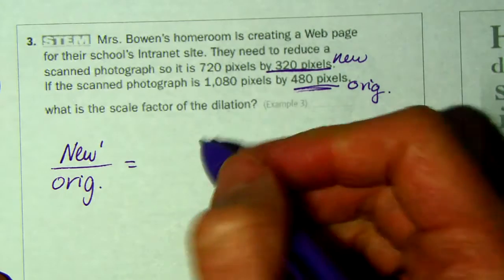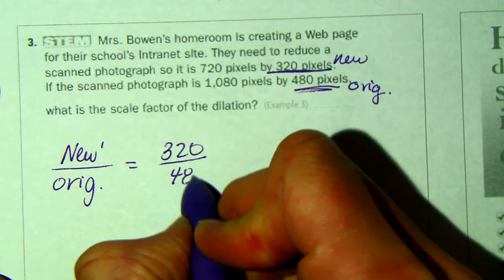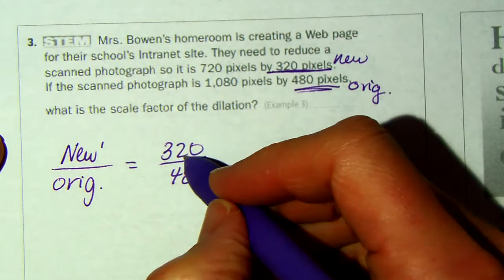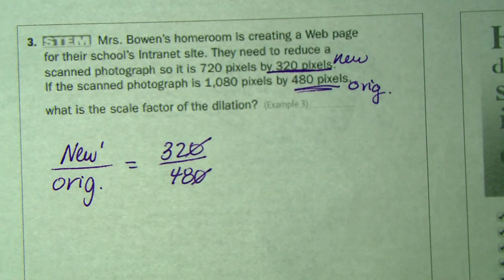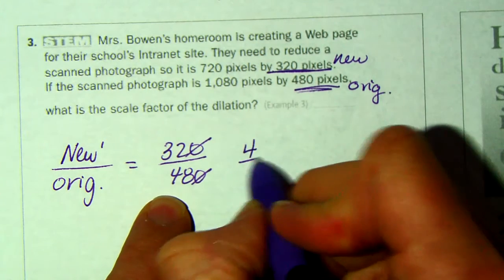Now, hopefully you can identify the fact that that's going to be less than 1. Now, if it's less than 1, you guys, I prefer it as a fraction. So let's reduce this. Real simple. I can reduce it to 32 over 48. What goes into both 32 and 48? 8 does, right? How many times? 4 and 6, which is also reduced to 2/3. And there's your scale factor.